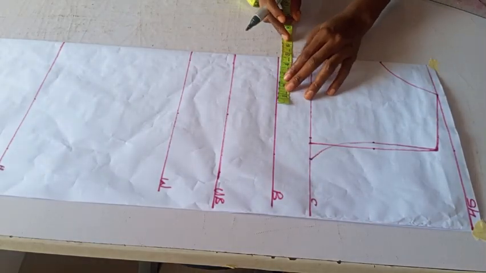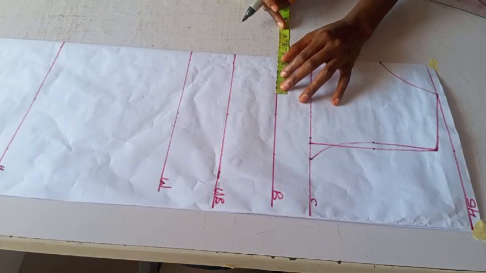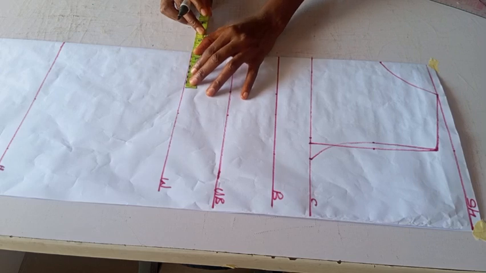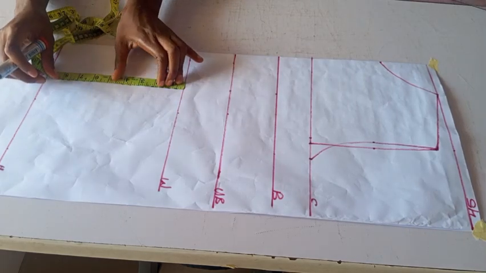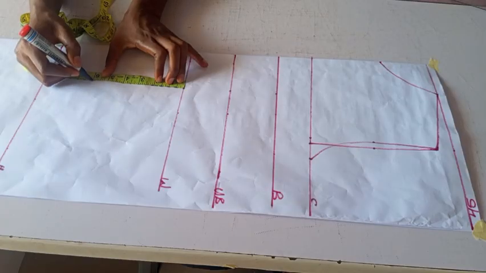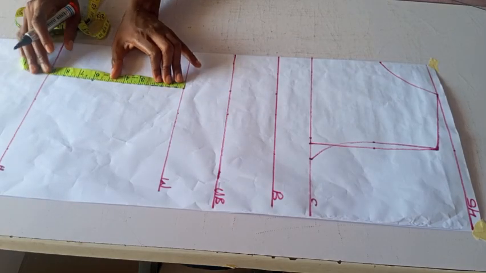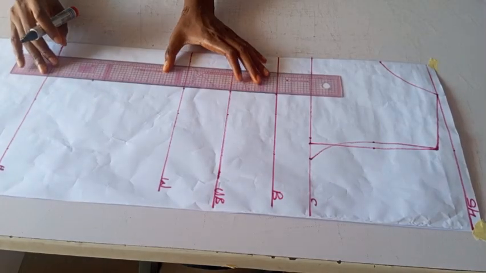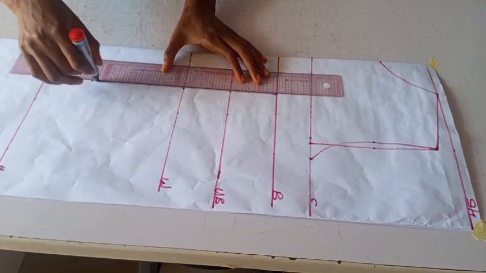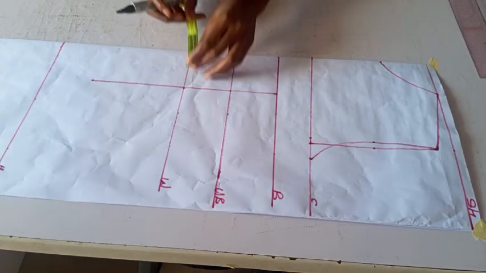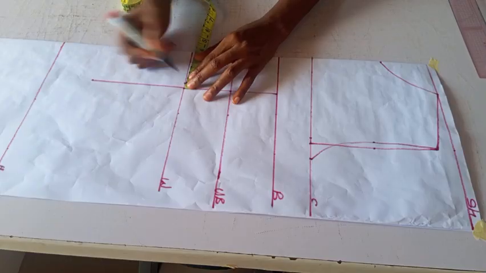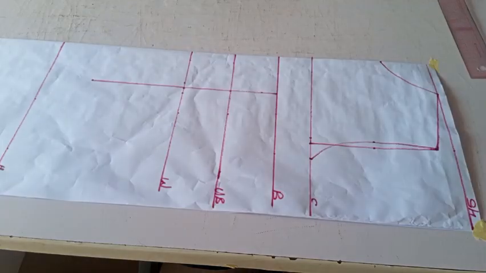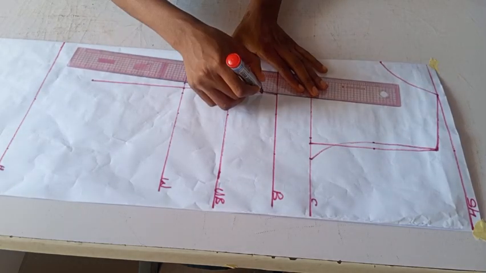So the next thing is to mark our dart, and to mark our dart we divide our bust span by 2. That is our nipple to nipple measurement by 2, and mine is 7 divided by 2 is 3.5. I'll mark it on the bust line, under bust and waistline. Then from the waistline I'll come down by 6 inches, then mark my bust span at that point. So this is where I want the dart to stop. I'll go ahead and connect all the dots together with a straight line. Then I'll come to the waistline, mark half an inch on both sides of the line. Then I'll come down by 1 inch from the bust line. Then I'll go ahead and connect my dart.